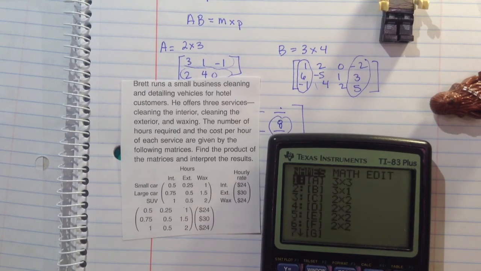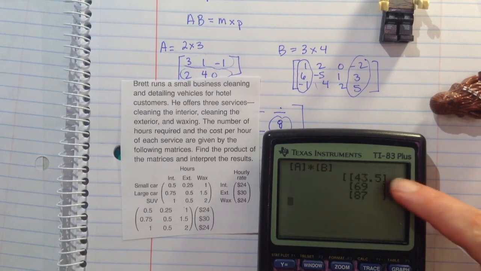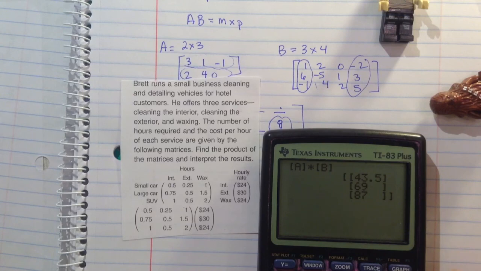So matrix A times matrix B, and there is our result. So again, we're going to have these 3 numbers. This is the total cost for the small car to do all 3: interior, exterior, and wax. This will be the total for the large car, and that's the total for the SUV.